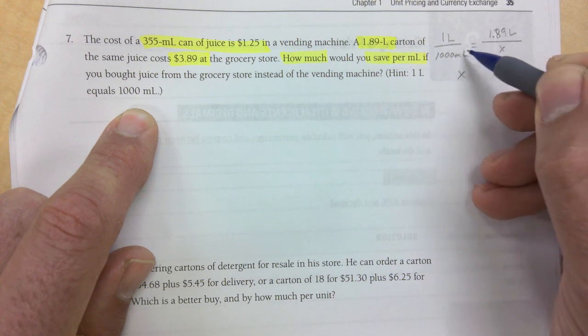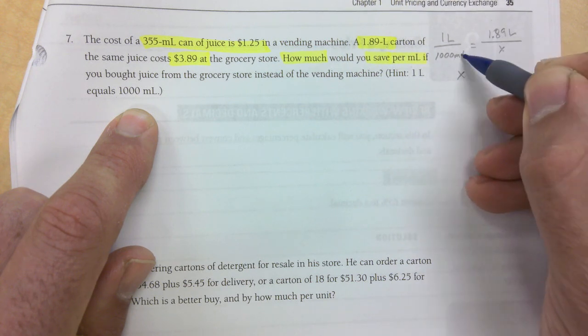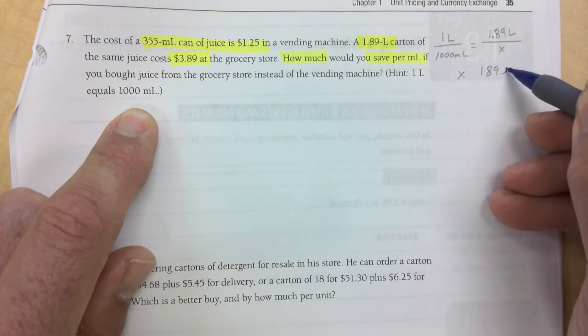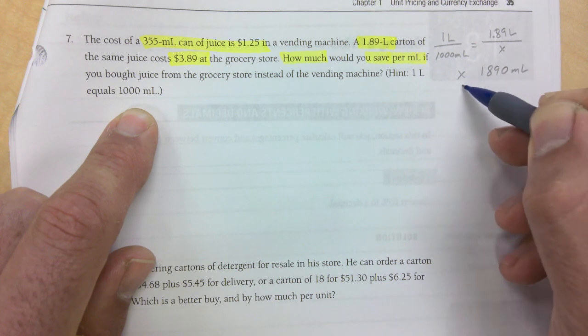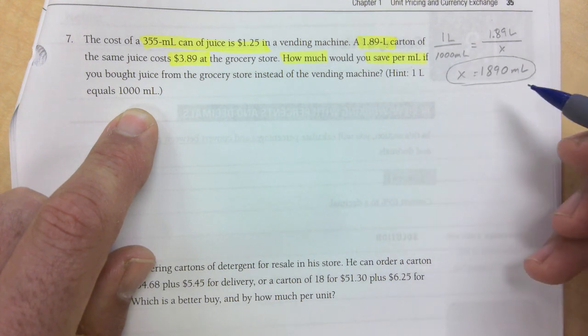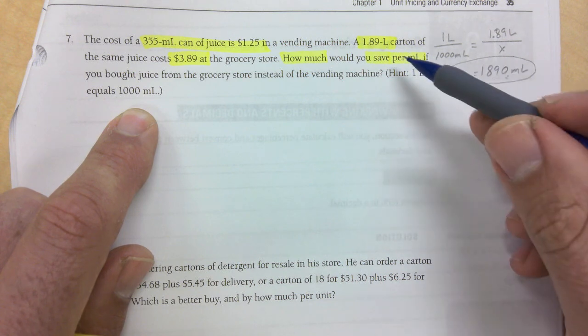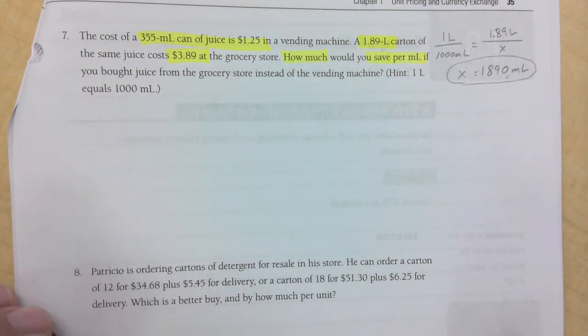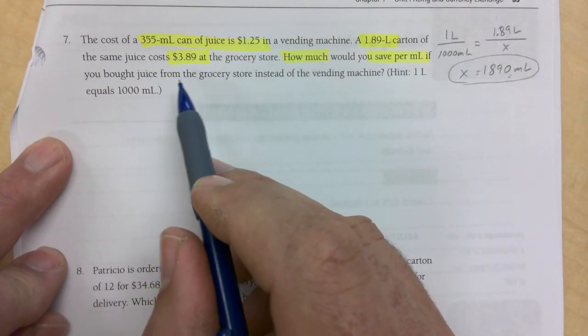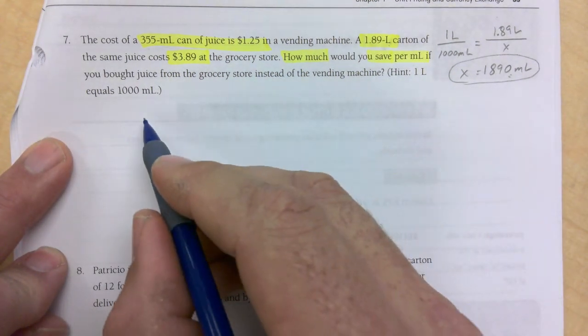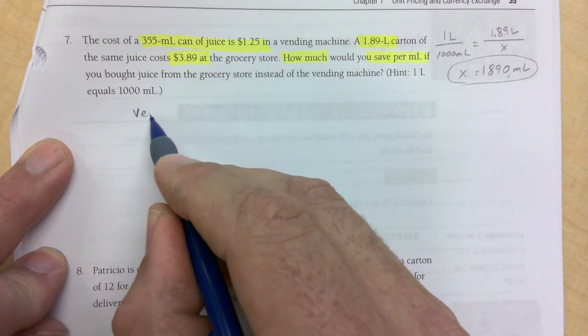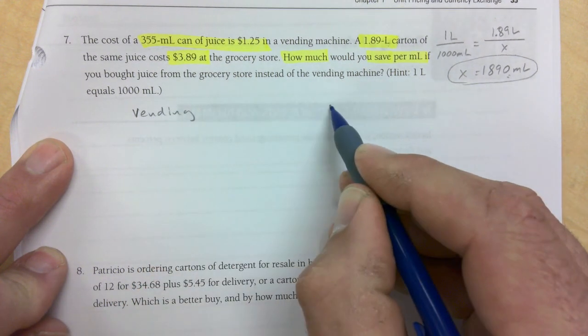You basically just multiply these two, and that gives you this many milliliters. So we're going to use this, not the 1.89 liters, for this particular example, because we want everything to be in milliliters. So we're going to do vending and store.